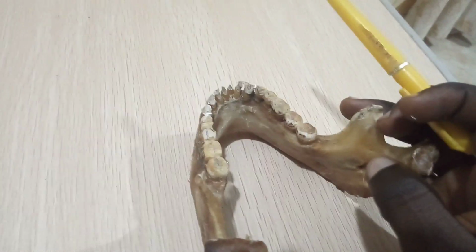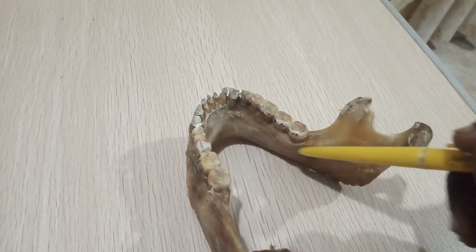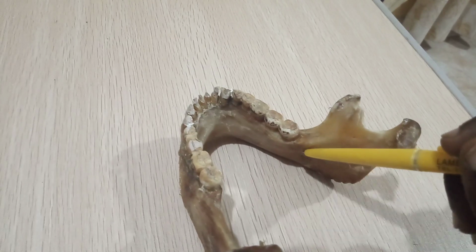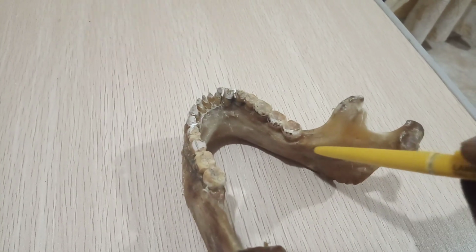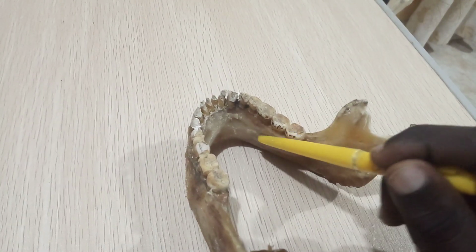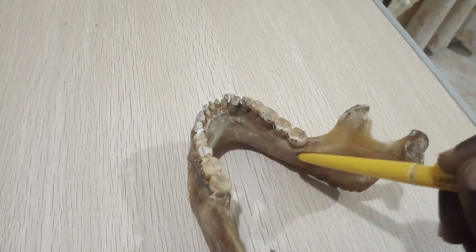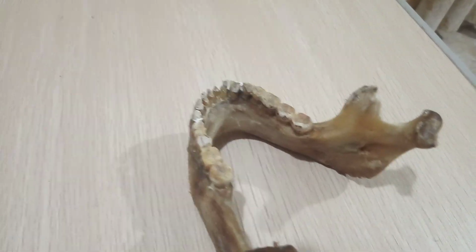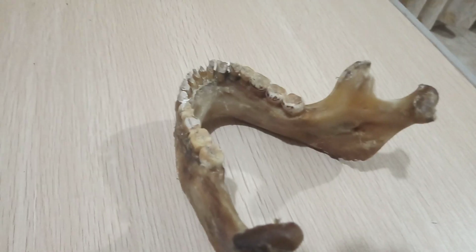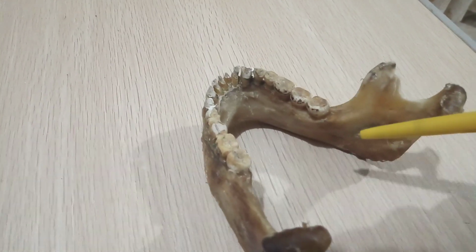Now if you go to the internal or posterior aspect of the body, what we find is that it presents with this line over here. This line is known as the mylohyoid line.